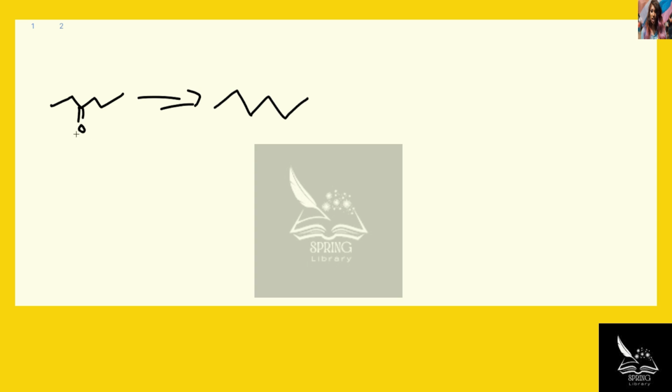This ketone is placed directly in the middle, so it's on carbon 3. 1, 2, 3. So we have it on carbon 3. So how can I get an addition such that I would get a nucleophilic addition on carbon 3? Well, it'd be more simplistic to go through the route of working backwards. So let's do the keto-enol tautomerization. We have 2 routes.